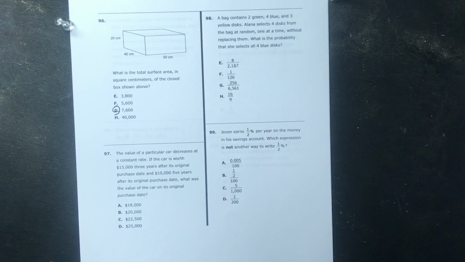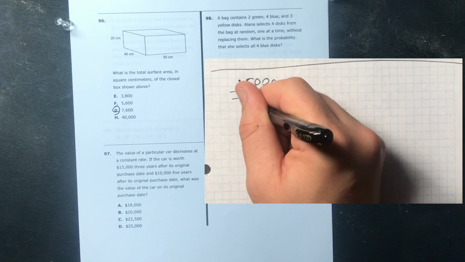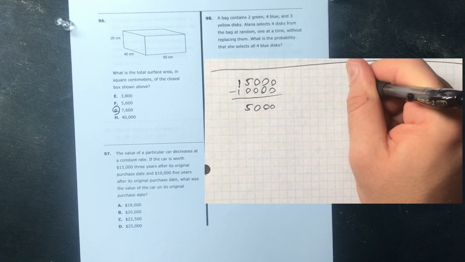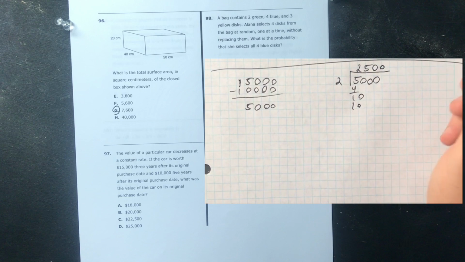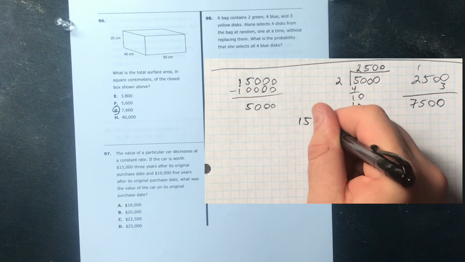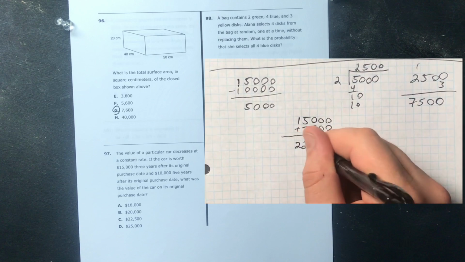The value of a particular car decreases at a constant rate. If the car is worth $15,000 3 years after its original purchase date and $10,000 5 years after its original purchase date, what was the value of the car on its original purchase date? Okay, so those 2 prices differ by $5,000, and that happened over 2 years. So that means each year $2,500 comes off the price, and that happened for 3 years. So a total of $7,500 got taken off. And if that gets added back onto the price that we know, the original price is $22,500.